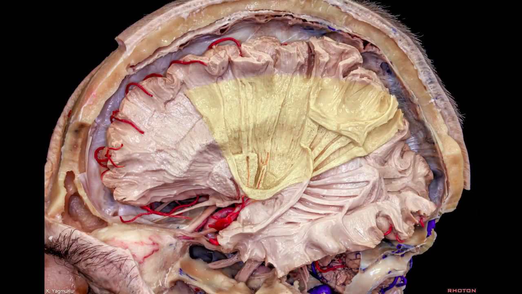The claustrocortical fibers, which are the dorsal external capsule, course from the dorsal claustrum to the cortex between the supplementary motor area anteriorly and the parietal lobe posteriorly. The claustrocortical system has been related to the integration of visual, somatosensory, and motor information.